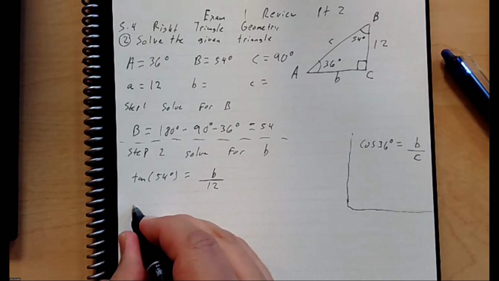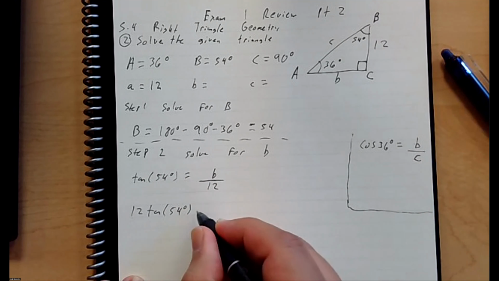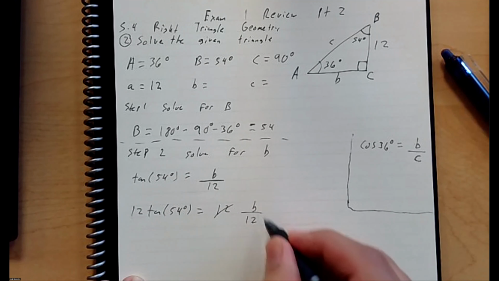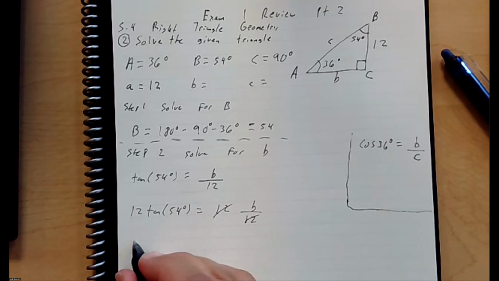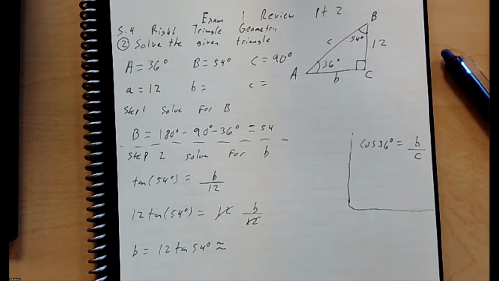But it doesn't matter. So let's multiply both sides by 12. So b is 12 tangent of 54. What is that on your calculator? 16.5.